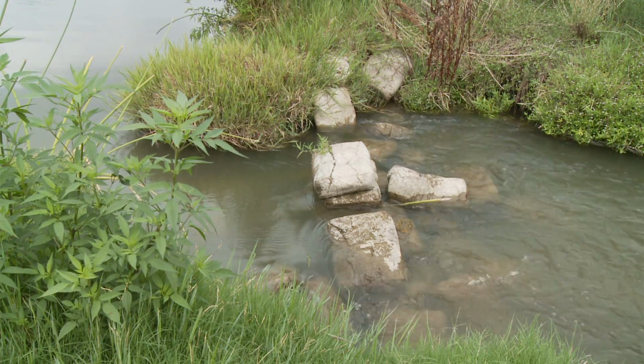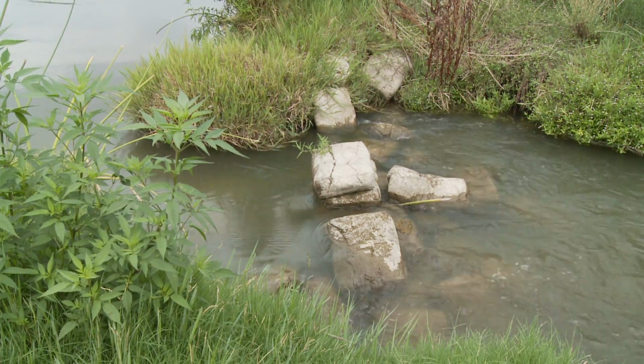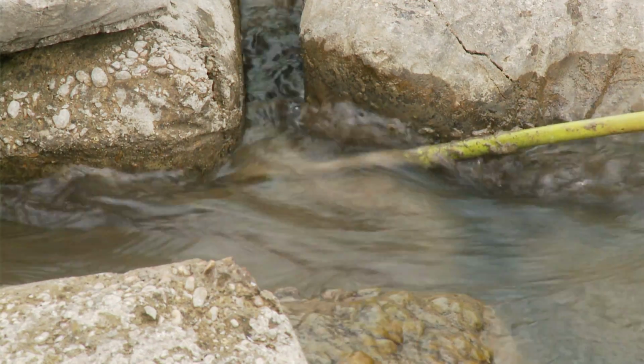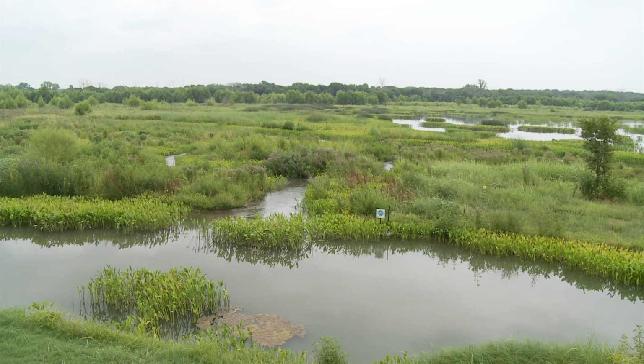And Waco's wetland really does a very, very good job of removing nutrients. It really removes about 90% of the sediments and about 80% of the nitrogen and about 70% of the phosphorus that comes into the wetland. So that's a significant reduction in the amount of nutrients that go back into our lake.